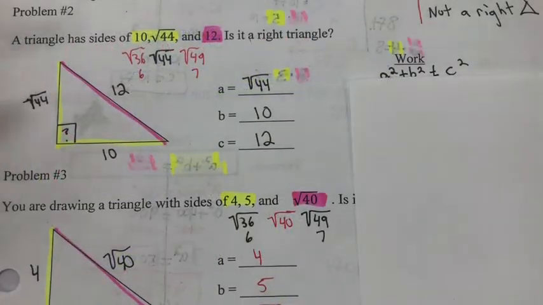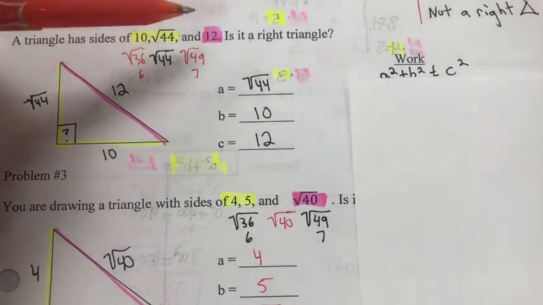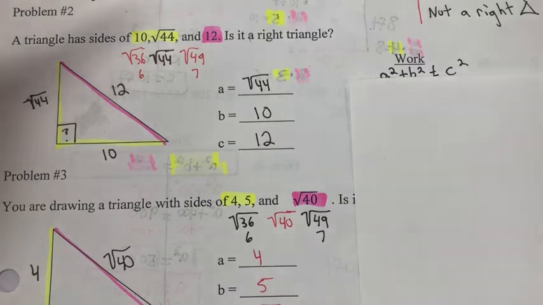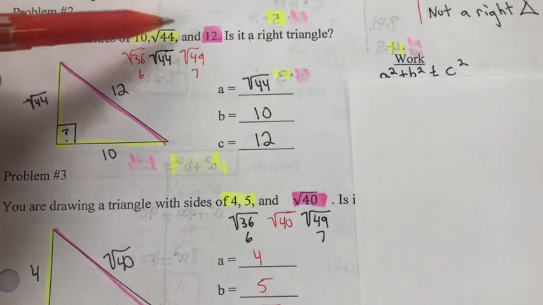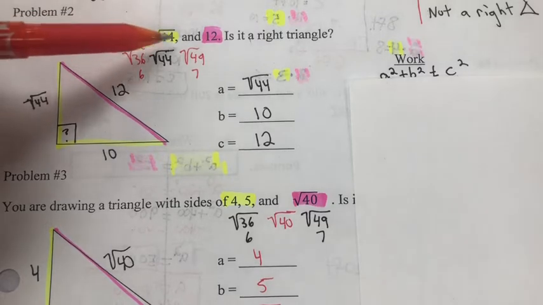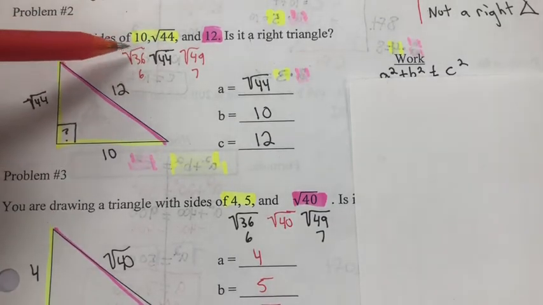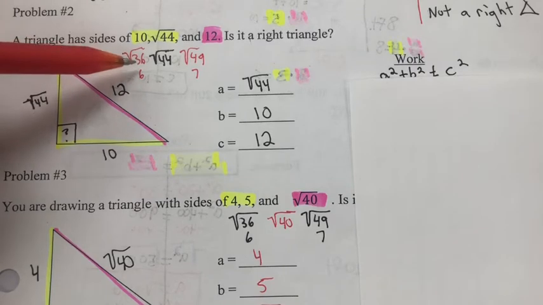For problem 2, a triangle has sides 10, square root of 44, and 12. Is it a right triangle? Well, I need to approximate this value, because I don't know if this is the hypotenuse, the longest length. So I'm going to find the perfect squares below and above the square root of 44.